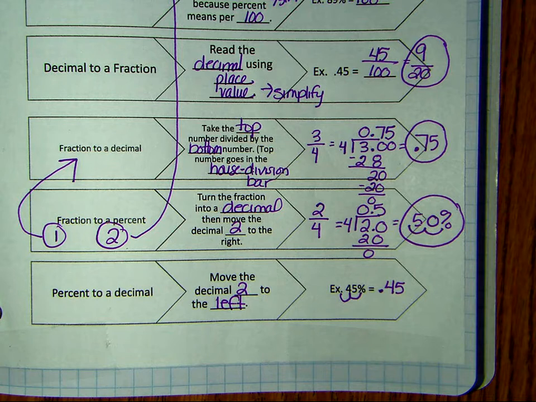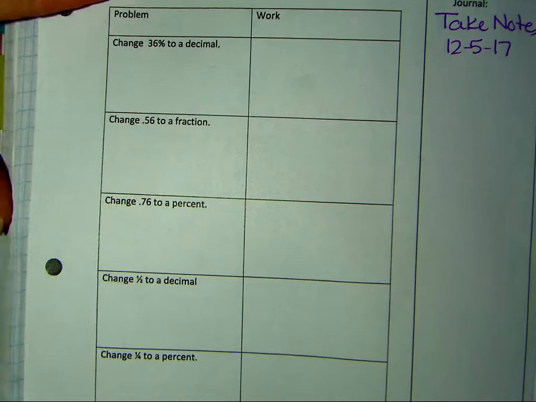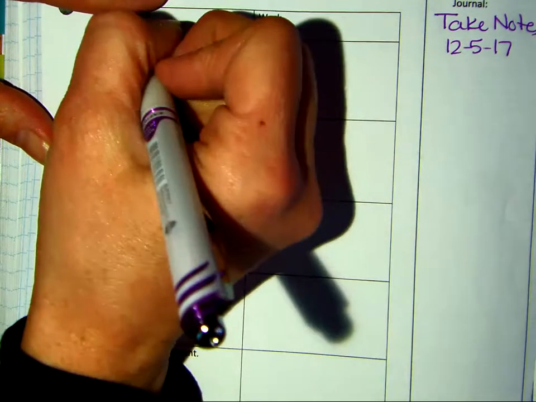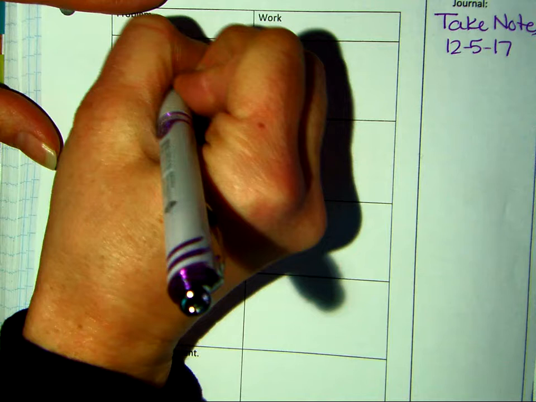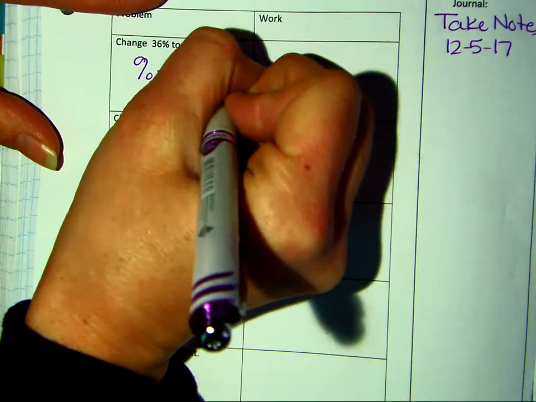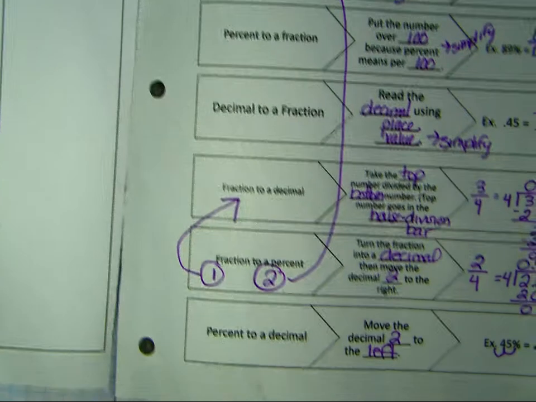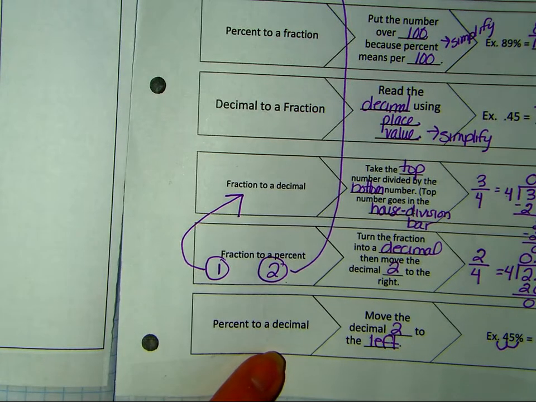Alright, now we're going to go over to page 73. We're going to do some practices. The first one, 36% to a decimal. We're going from a percent to a decimal. If we look over at our examples, percent to a decimal was the last one we did, right?